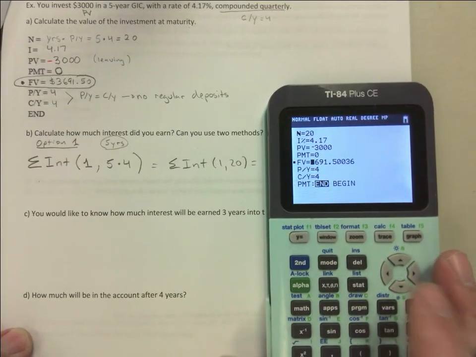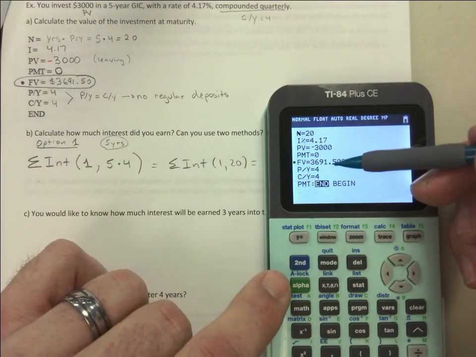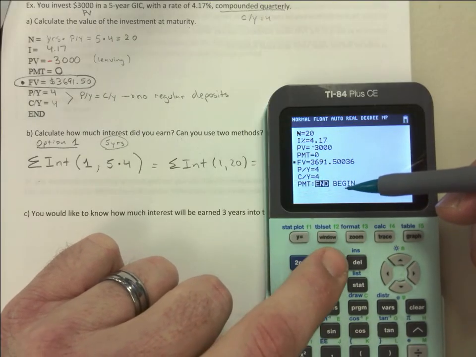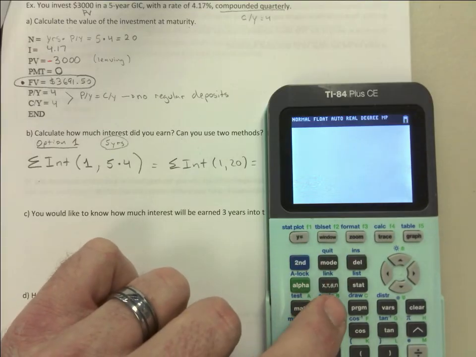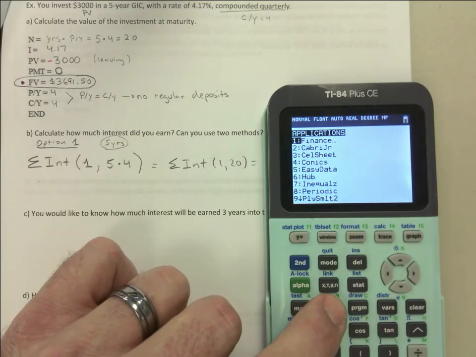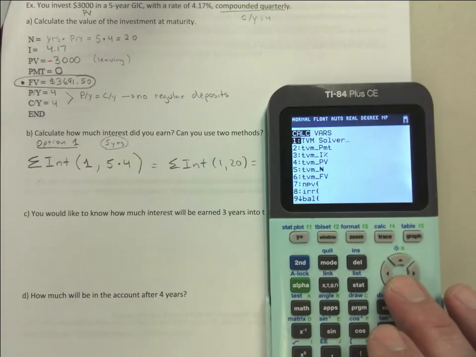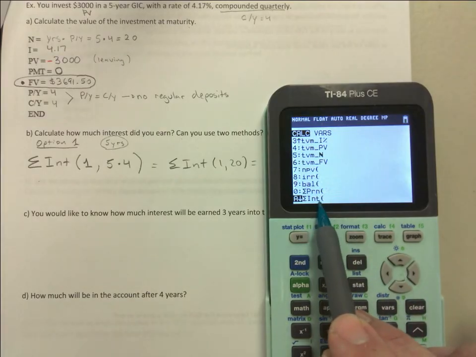How do you use that function? I need you to look up here for this. You got to quit this screen, go to your home screen, second Mode, you got to quit it. Then you got to go apps again. Apps, finance, but don't hit enter on TVM solver. You want to go all the way down till you get to the sum of interest option.